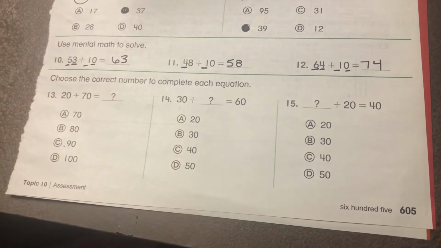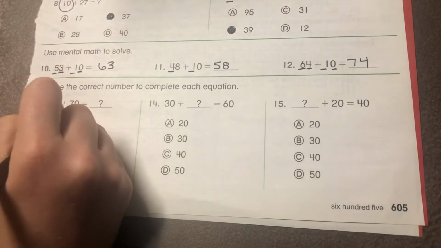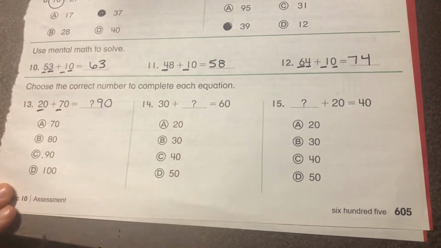Choose the correct number to complete each equation. 20 plus 70. I could use mental math for this as well. 2 plus 7 equals 9. 20 plus 70 equals 90.